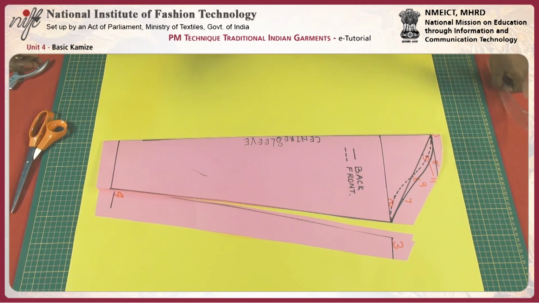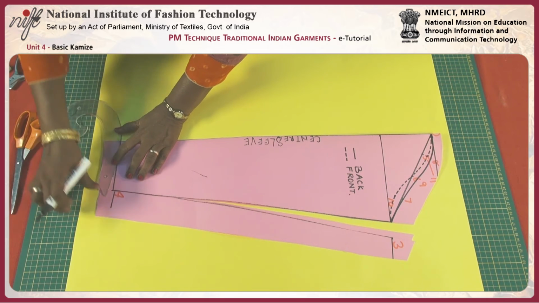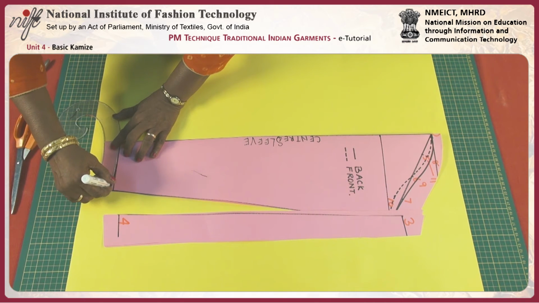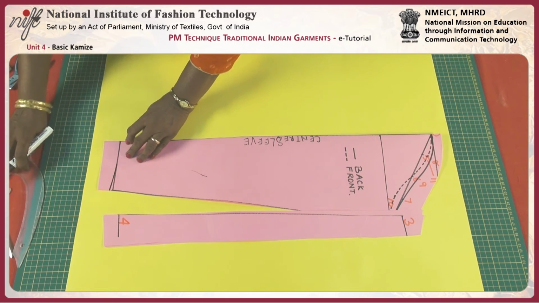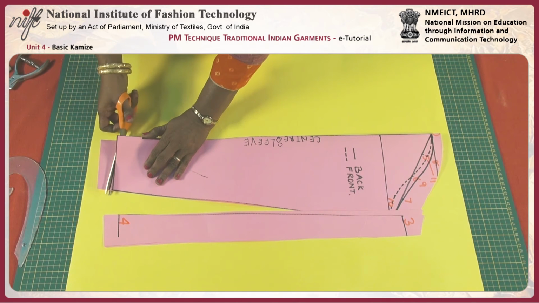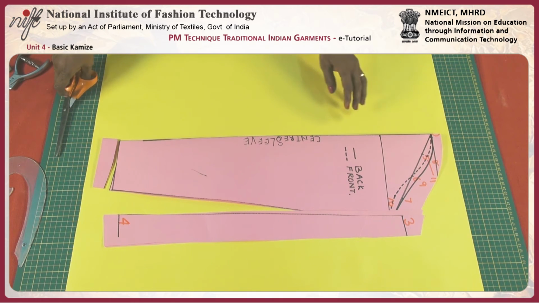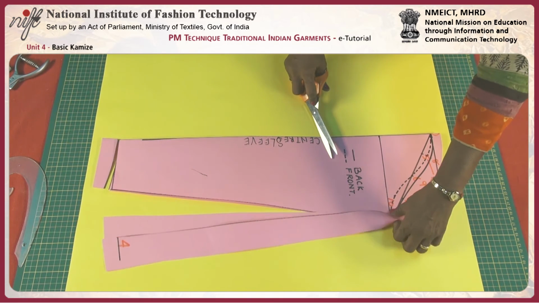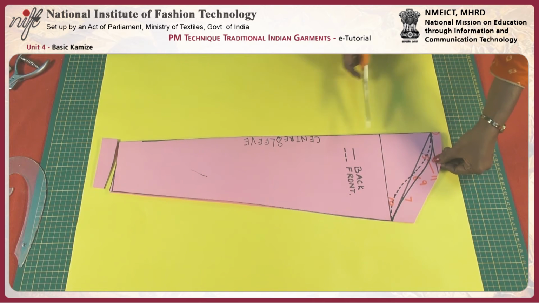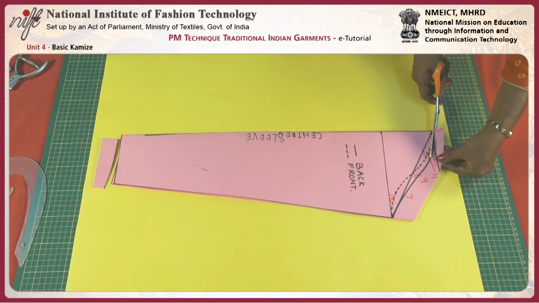and then mark 1/4 inch down from here. Give a curve for truing the wrist line and cut on the line. Now cut on the highest shape of the crown.